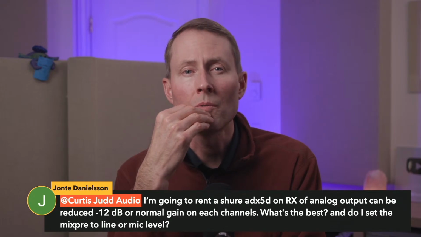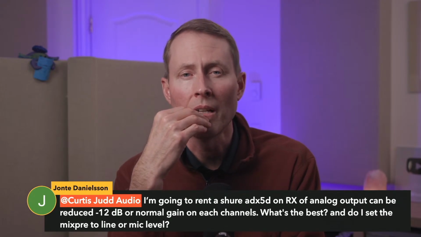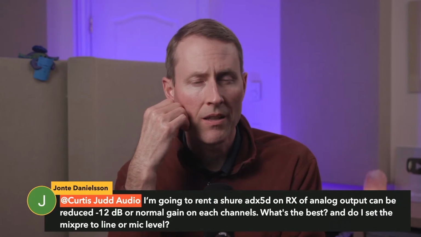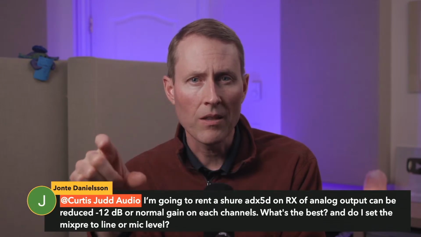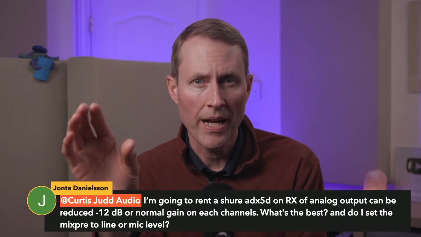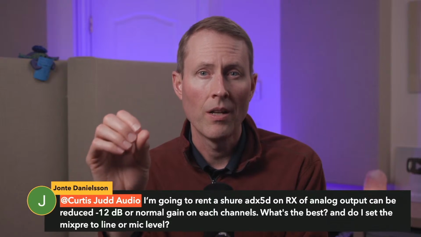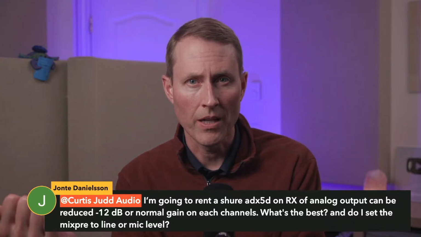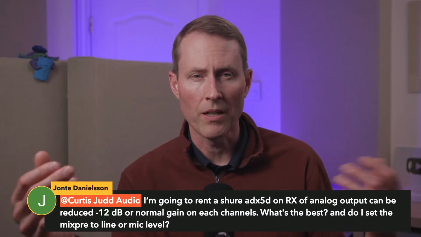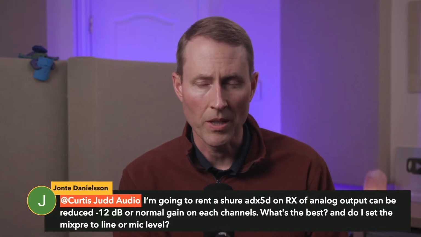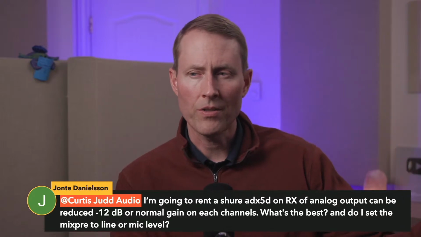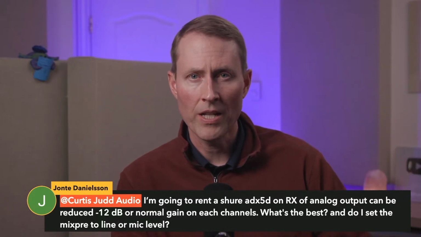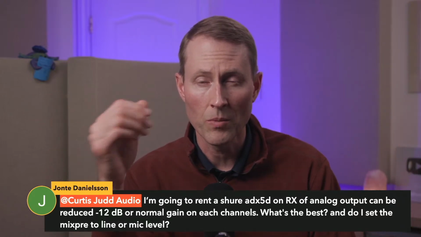Output can be reduced by minus 12 dB or normal gain on each channel. I thought the way that the Shure Axient system worked was that on the receiver, that's where you set the gain. So it's sort of a gain forward kind of situation like Sound Devices' A20 Mini, where there's a fixed gain on the transmitter and then it's on the receiver that you boost it.